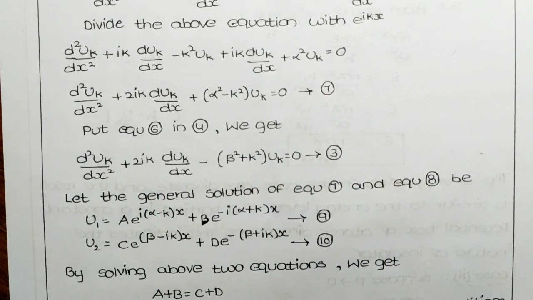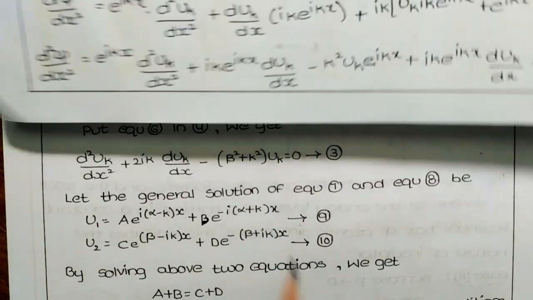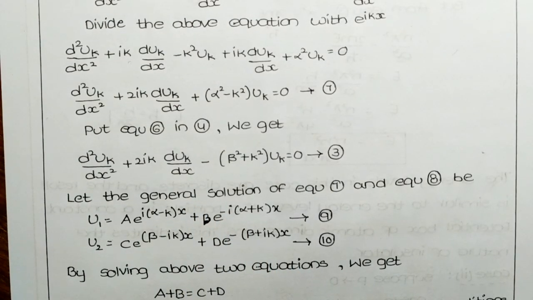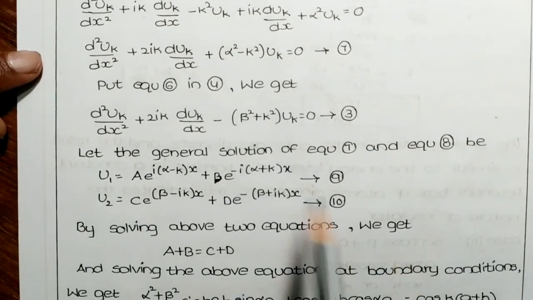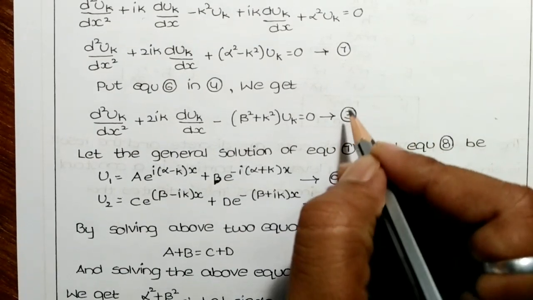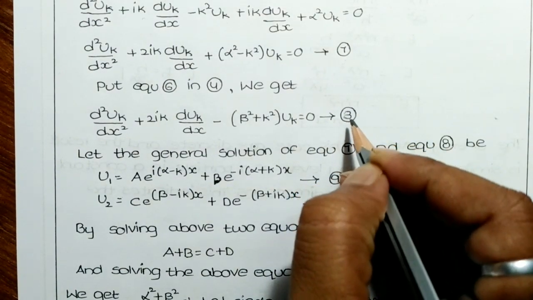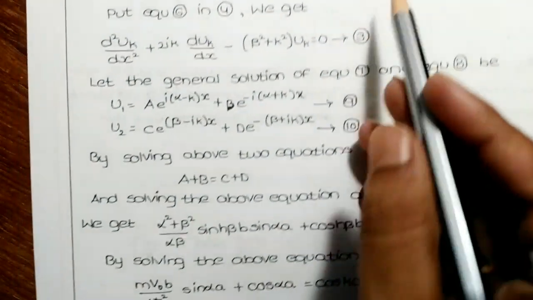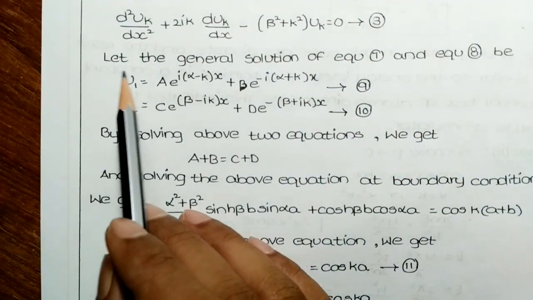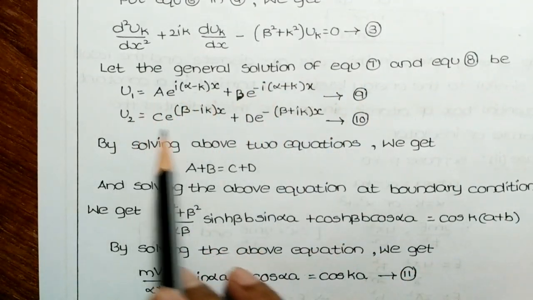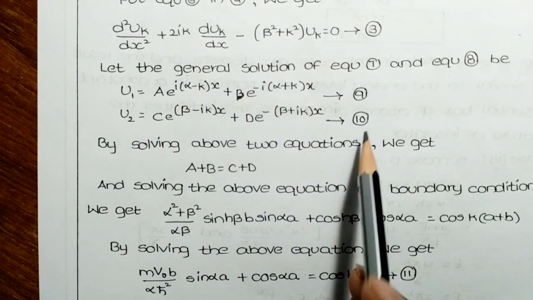Again now we have to put equation 6 in equation number 4. Similarly by putting it here, we will get equation number 8. Now from equations 7 and 8, I have to assume the general solutions. These 9 and 10 are two general equations.